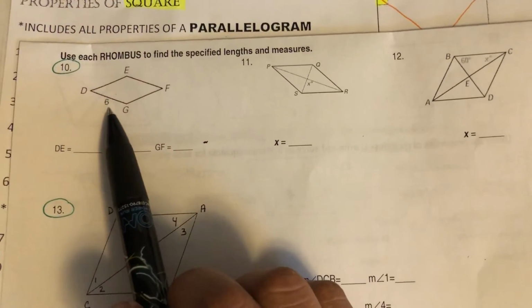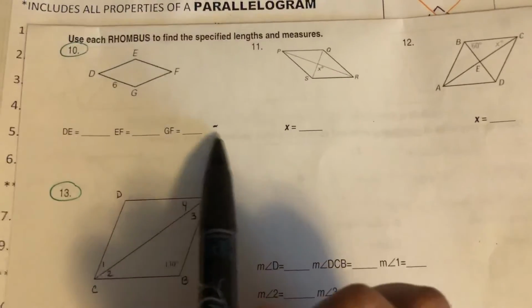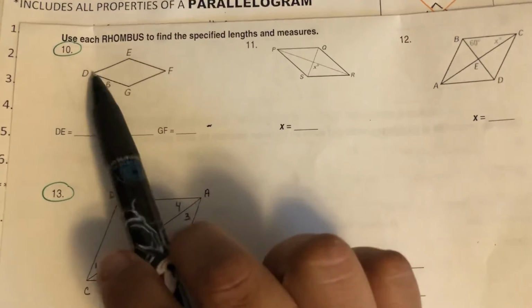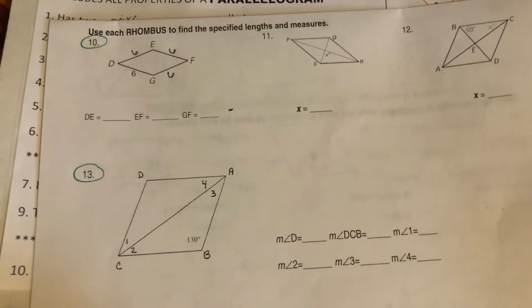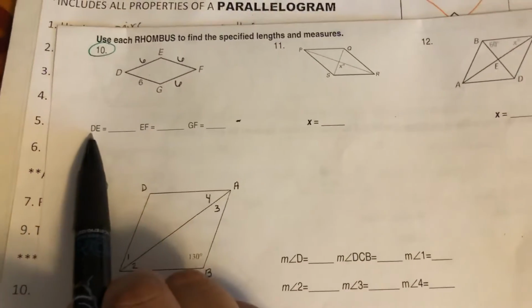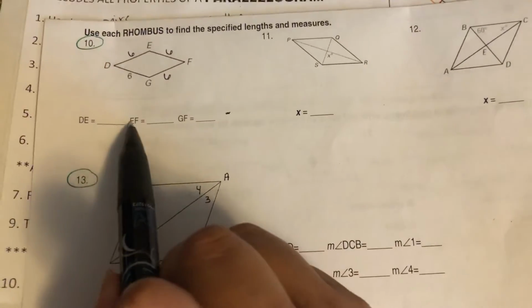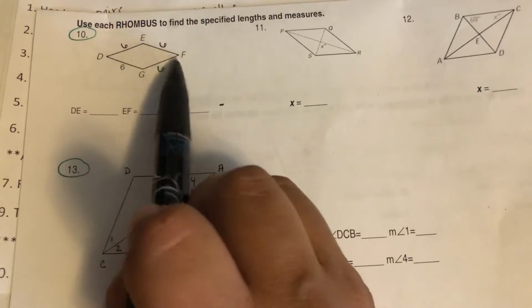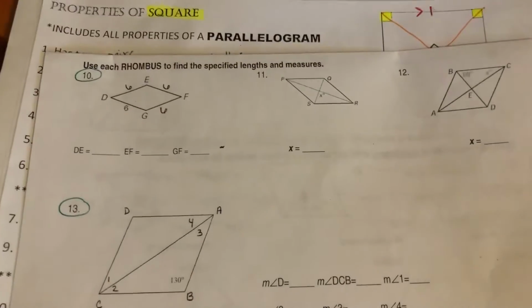It's telling you that DG is 6. Now, before we even look at this, right, what is it that I know? Well, I know that a rhombus has 4 congruent sides. So you get a 6, and you get a 6, and you get a 6. Now it's asking me, what is the measure of DE? DE, EF, oh, there it is, and GF. Okay, that was pretty easy. You guys can fill that in.